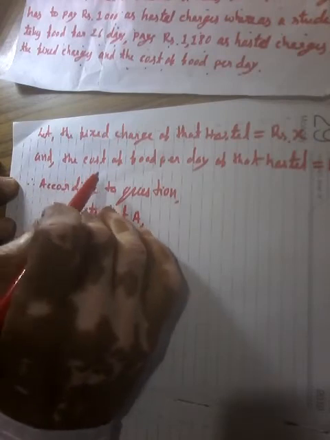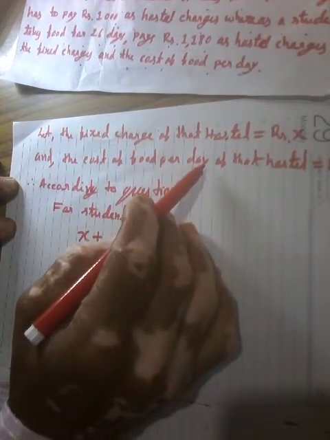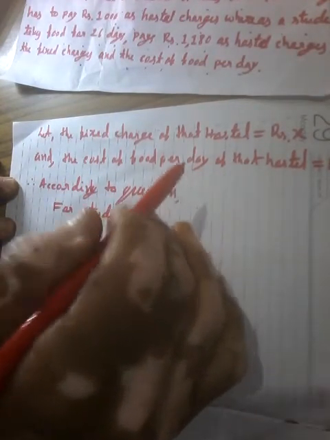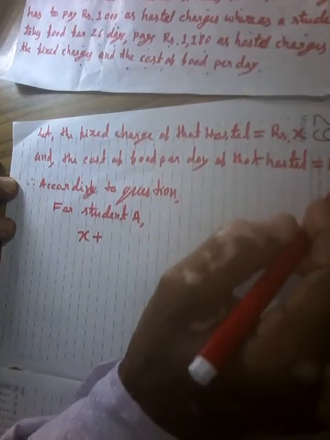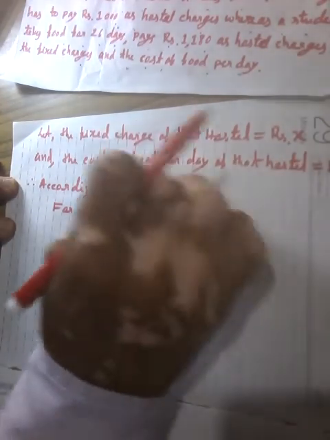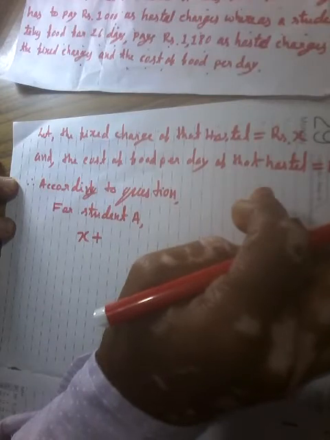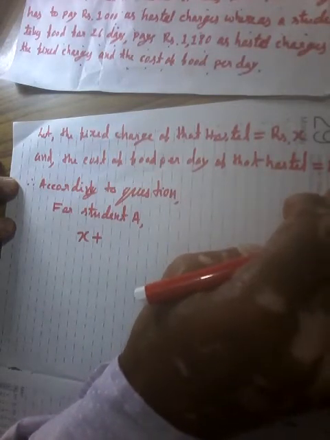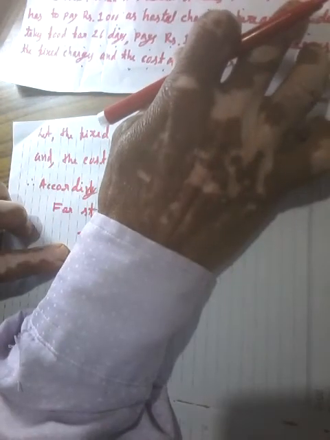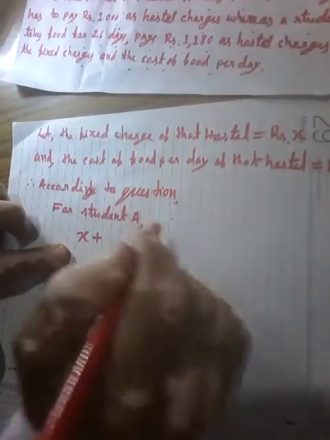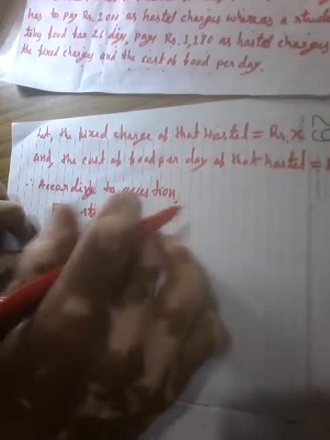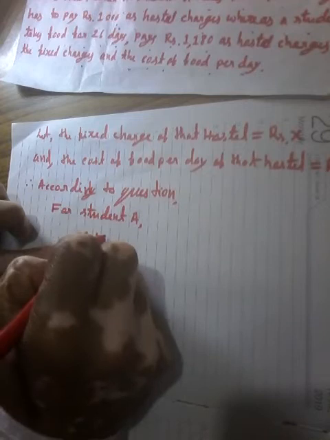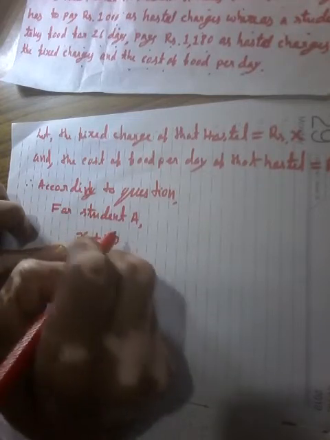So in this case, the student A has taken food for 20 days. We have considered the cost of food per day of that hostel is rupees y. That means if a student stays for 1 day, he has to pay rupees y. So the student A takes his food for 20 days, and the bill will come to be 20y.